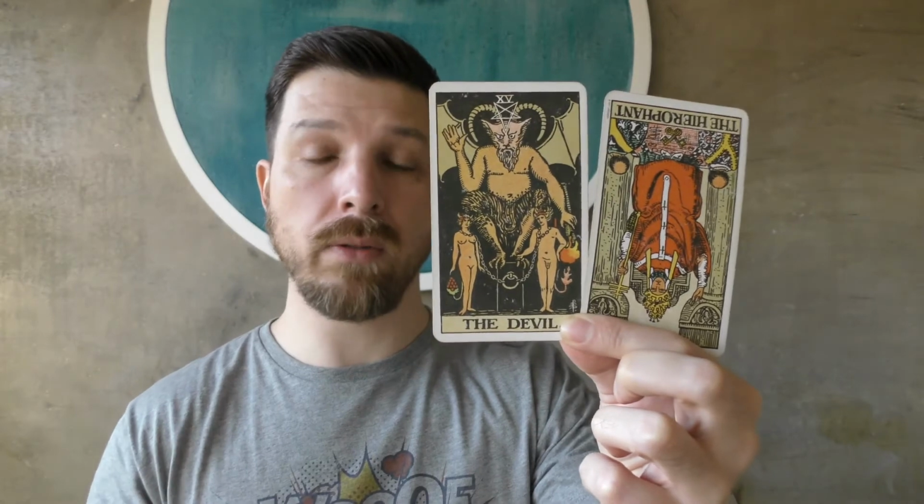Here I am more inclined to flip the meaning. Where the Hierophant normally would be faith, a teacher, spiritual guidance, a religion, tradition, spirituality, and so on, with this combination I would be inclined to flip it and read this as hypocrisy or dogma or blind superstition, something like that.